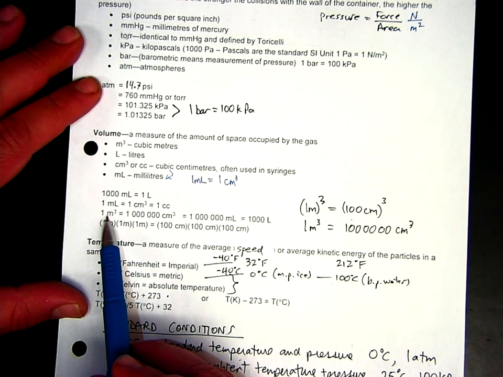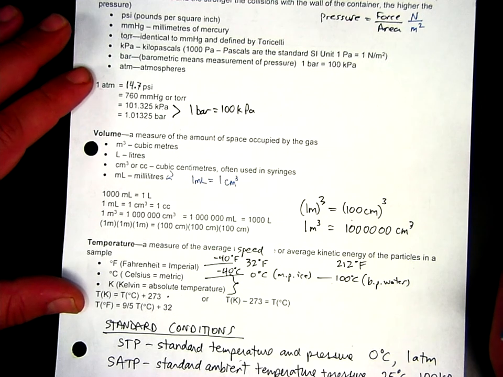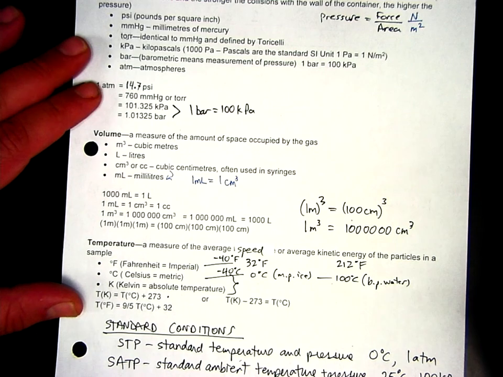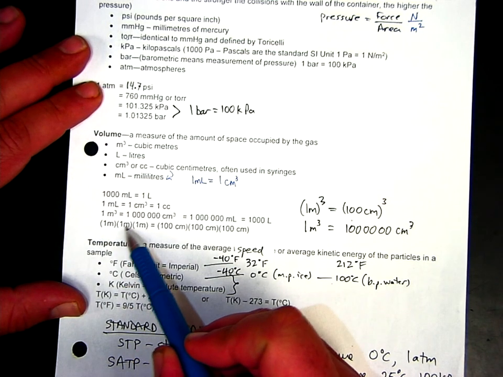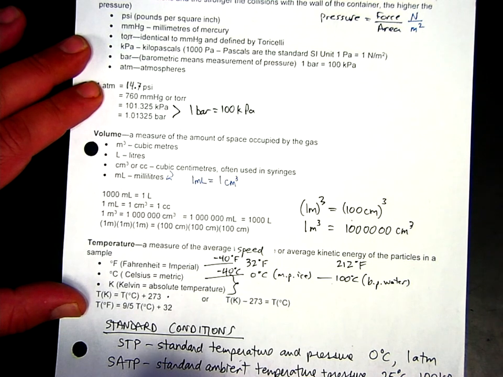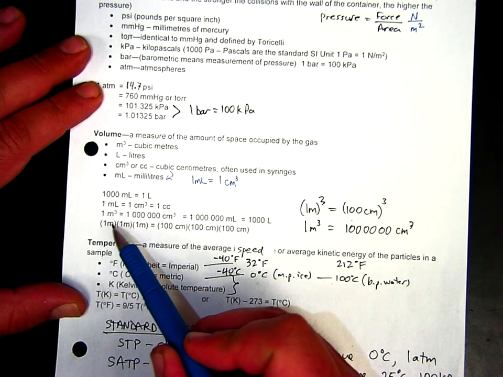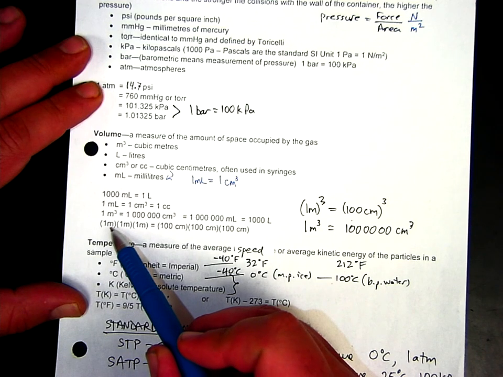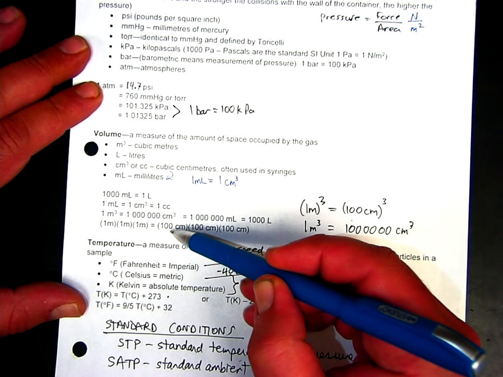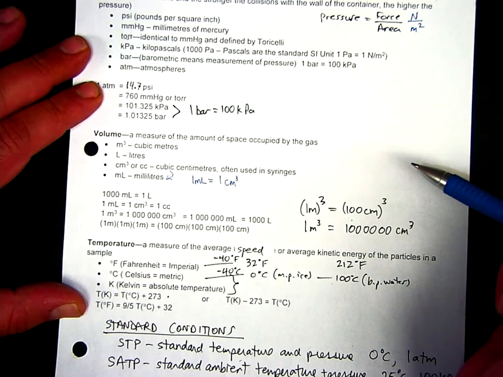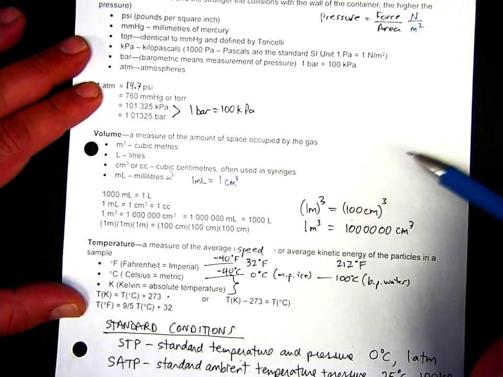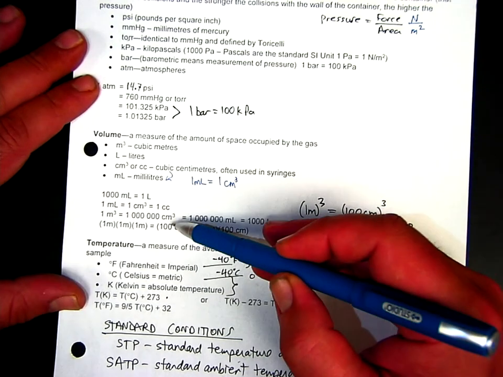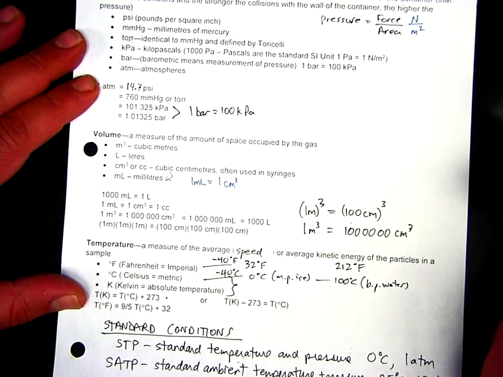Well, if we wanted to actually create something that has a volume of 1 meter cubed, we would need a box that has a width of 1 meter, a length of 1 meter, and a height of 1 meter. If we converted each one of these meters into centimeters, they would be 100 centimeters each one. When we multiply those hundreds by each other, that's where we get 100 cubed, or 1,000,000.